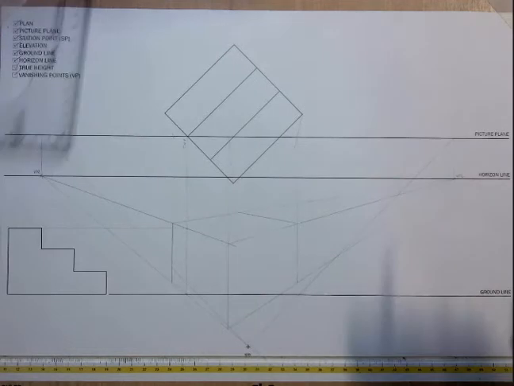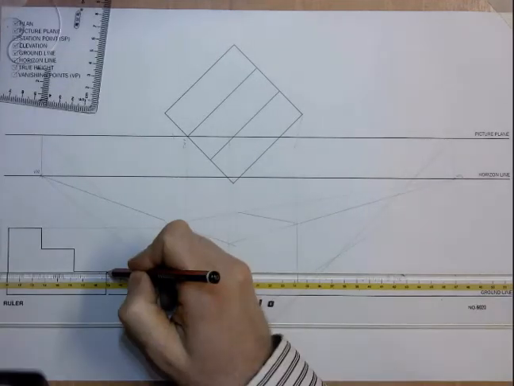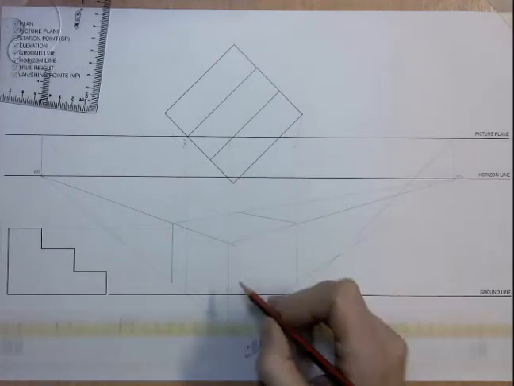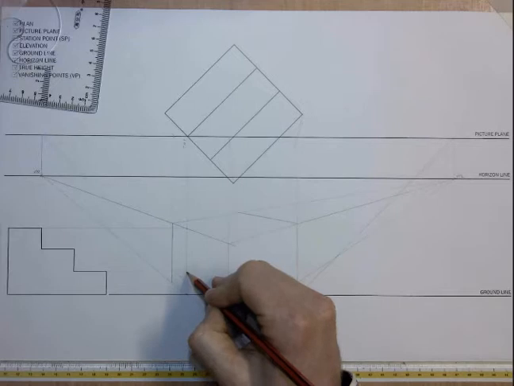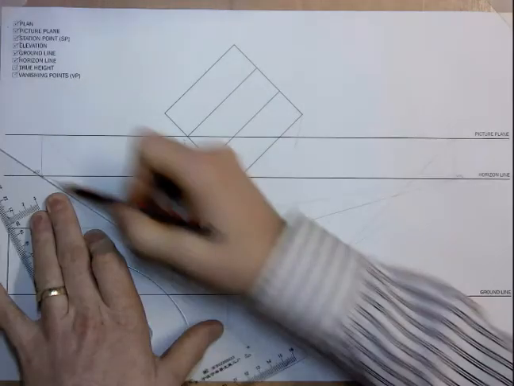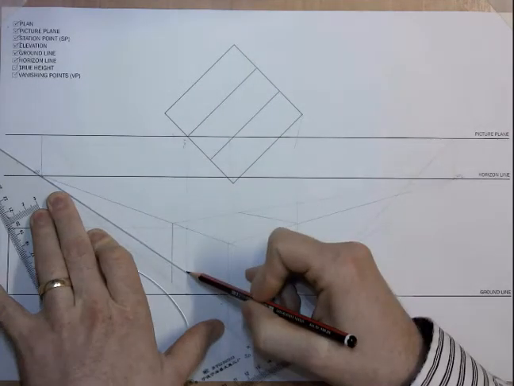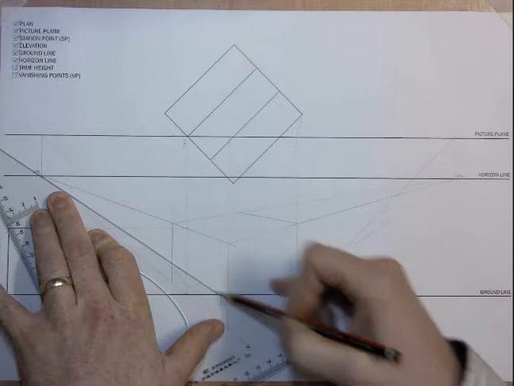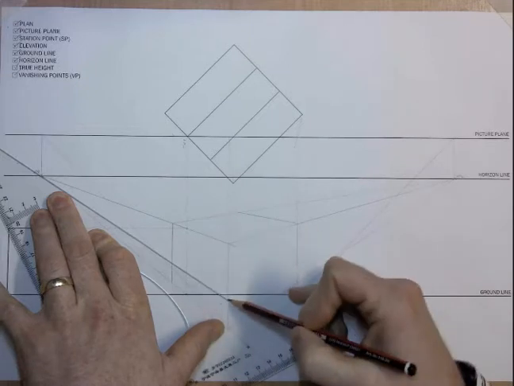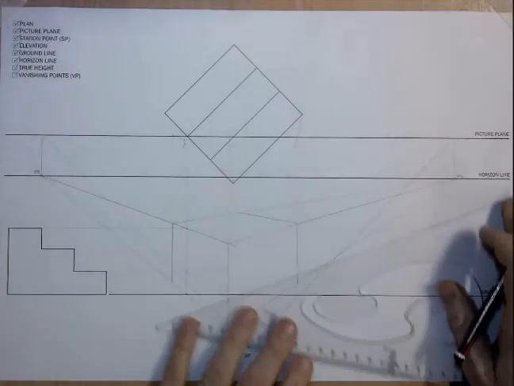We'll do those stairs by projecting across one at a time onto the true height line. There it is. And from there, from the vanishing point, through that intersection of the true height line and out forward, there we have the top of stair number 1.